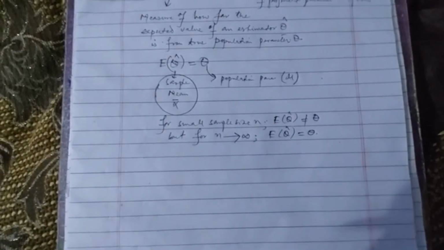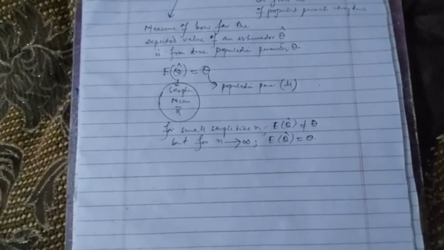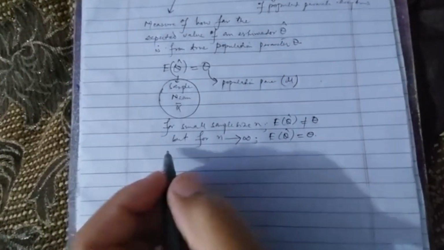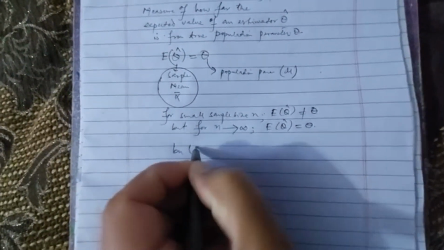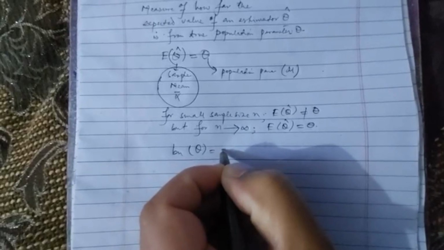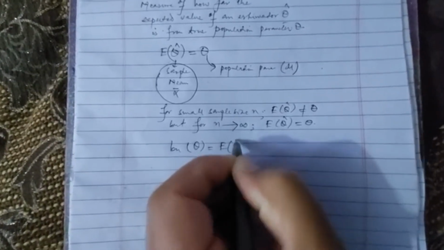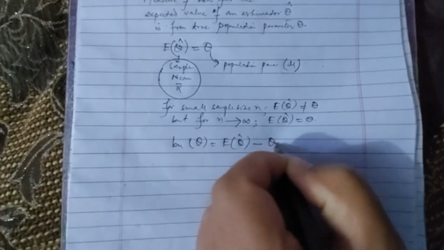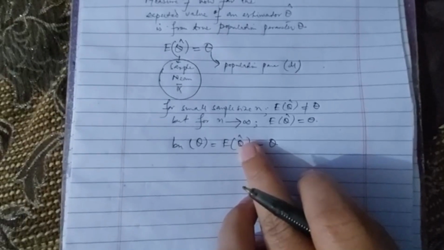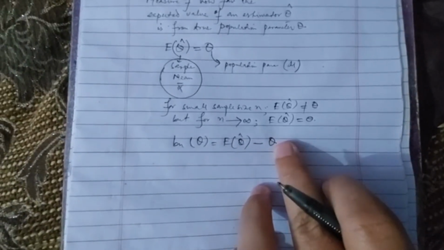Okay, so the bias Bn of theta, it is the difference between the estimated value and the true value.